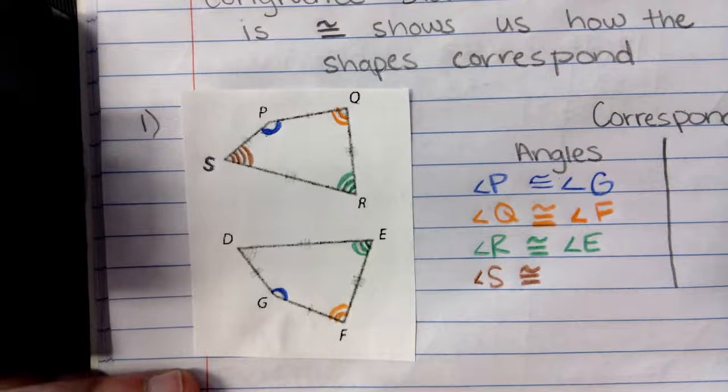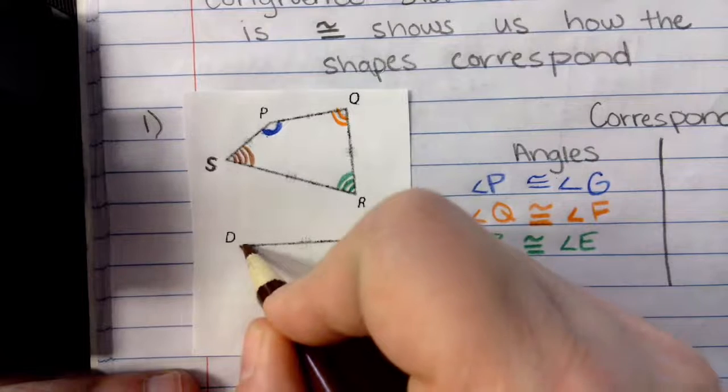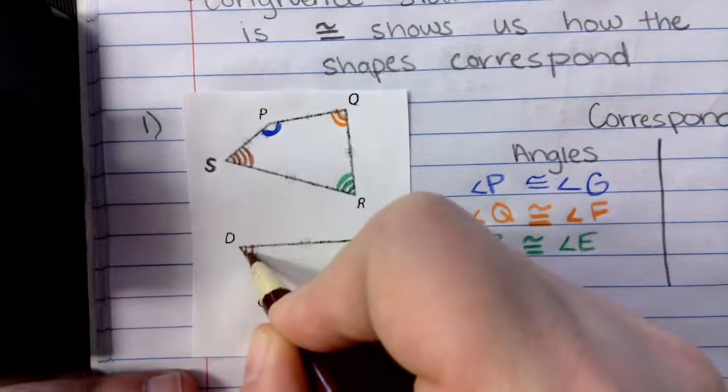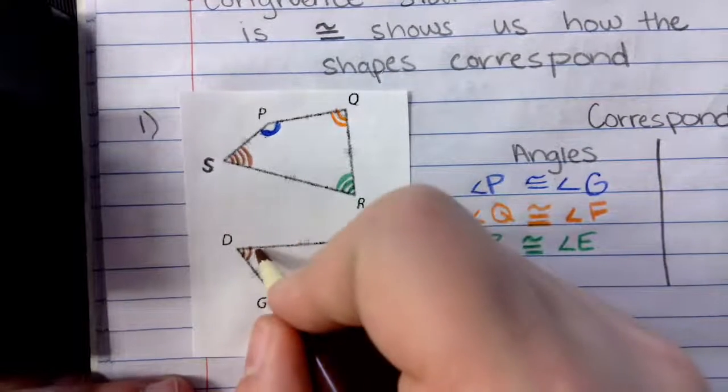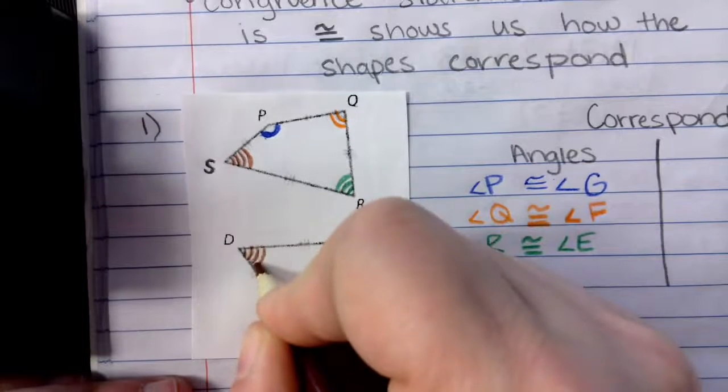Angle D. Angle S is congruent to angle D. So those are our angles. I like to start with angles if we can see them. It's a little bit easier.